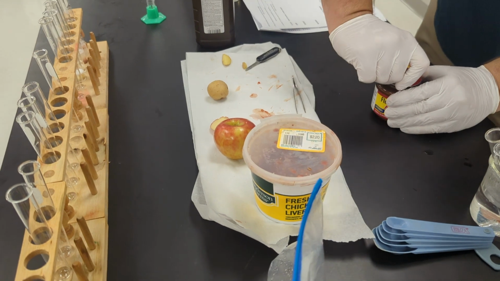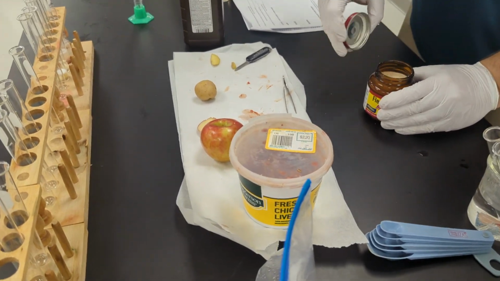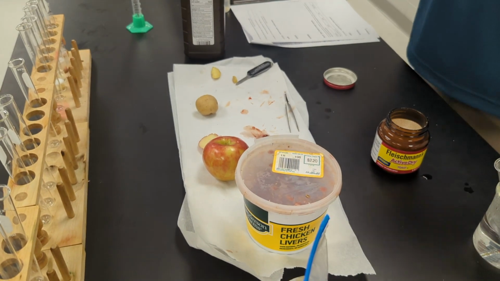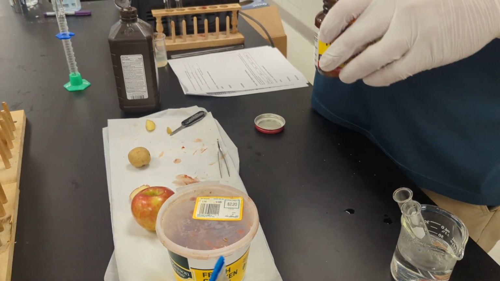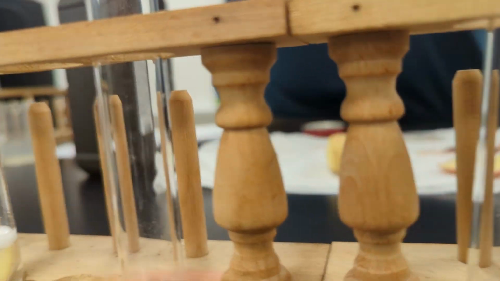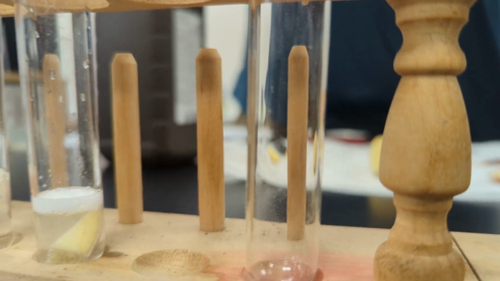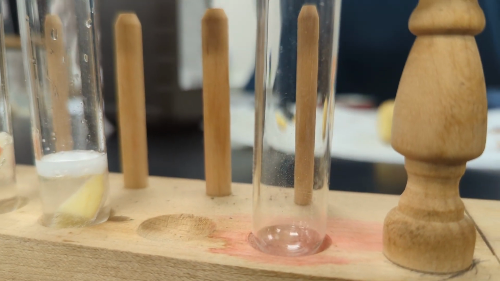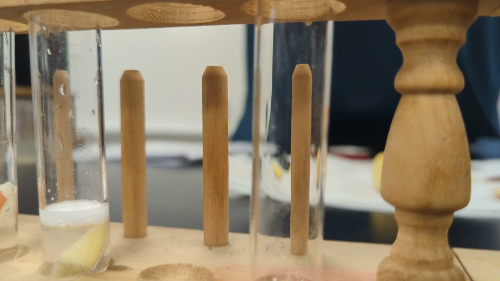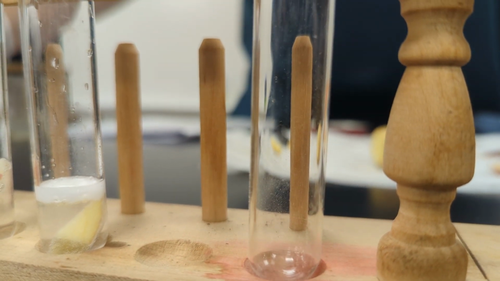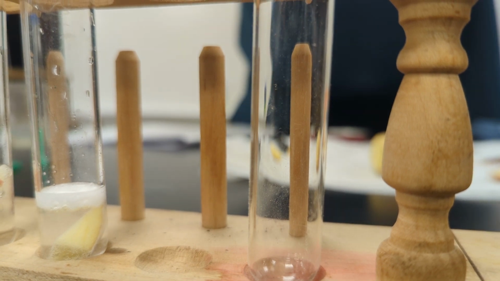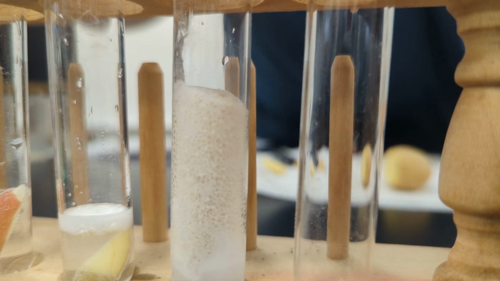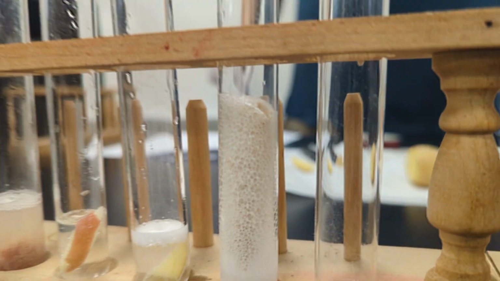Yeast. Like it was used to make bread, beer. Yeast is test tube 5. All right, number 5, yeast. Oh, yeah. That is 4.